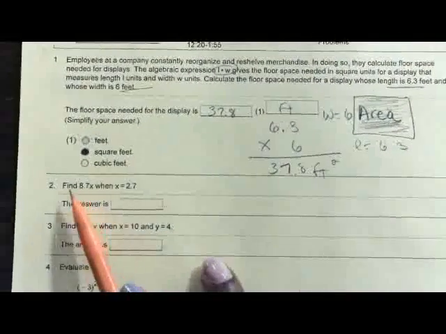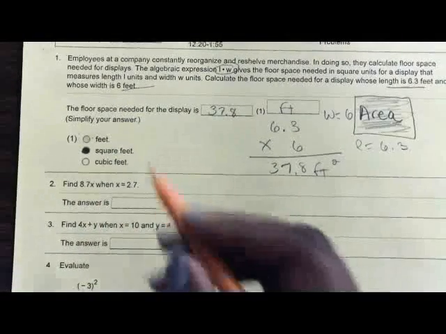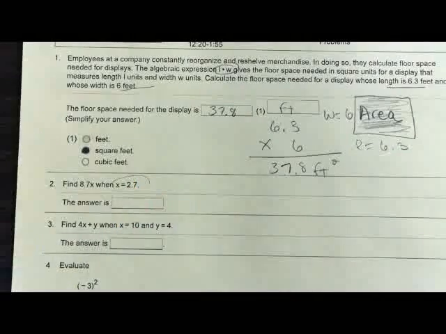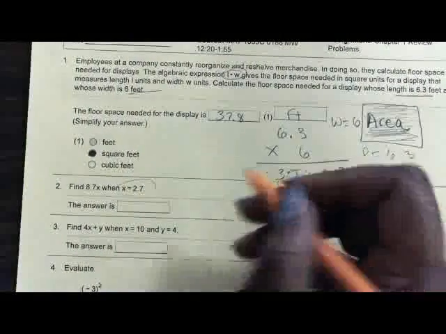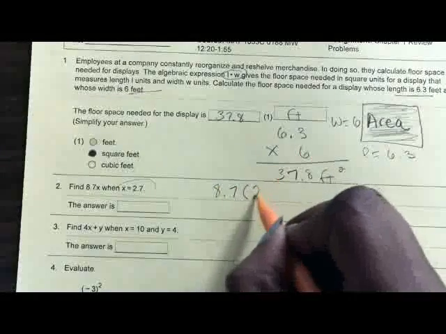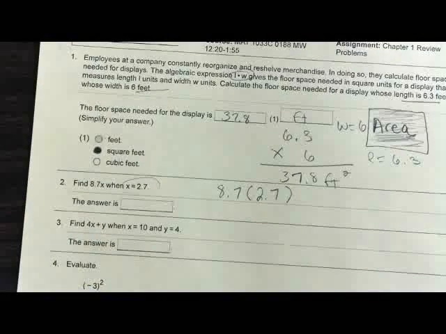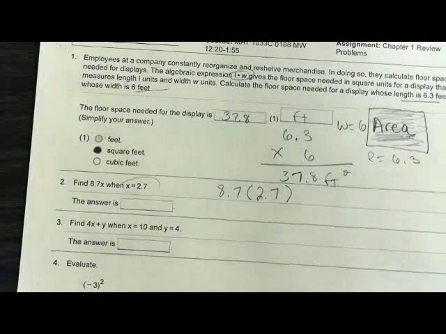Number 2 says find 8.7x when x is 2.7. So they're telling you x is 2.7, and we want to find 8.7x. So 8.7 times 2.7.